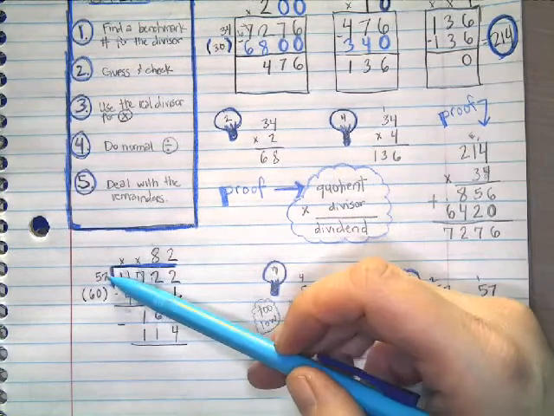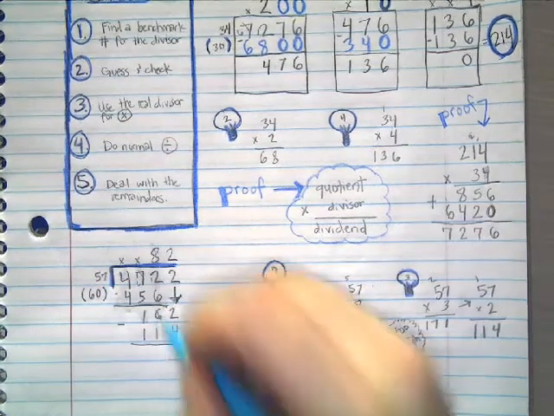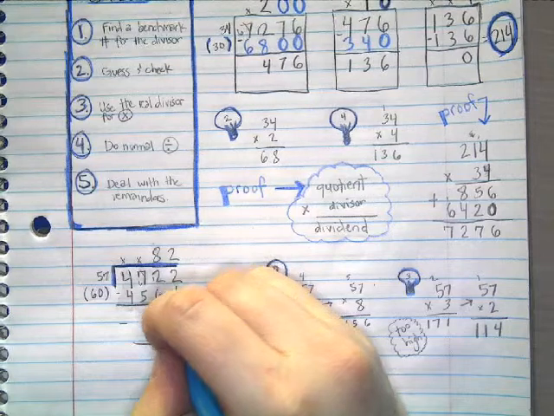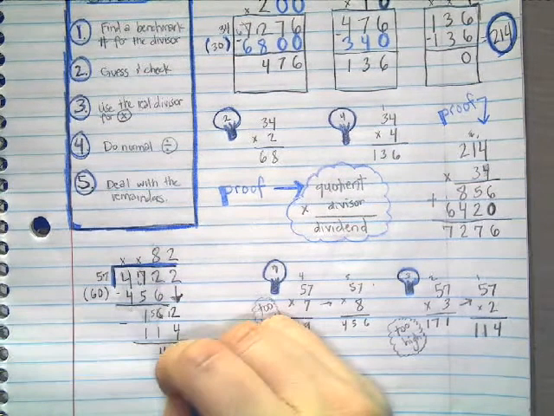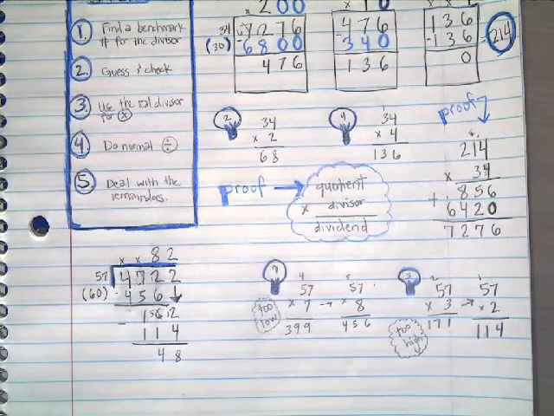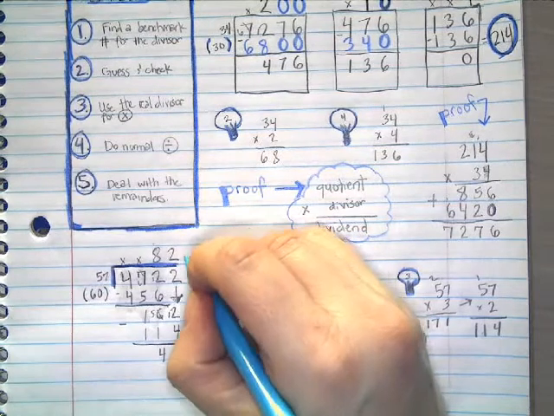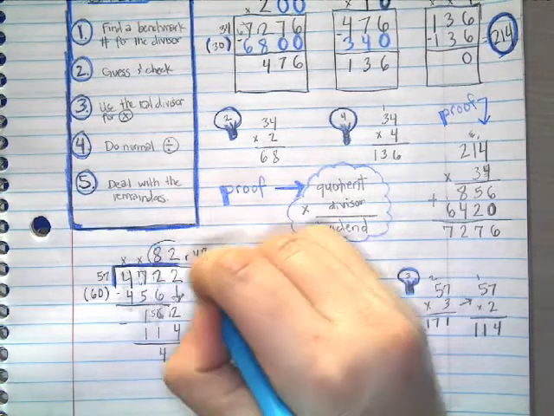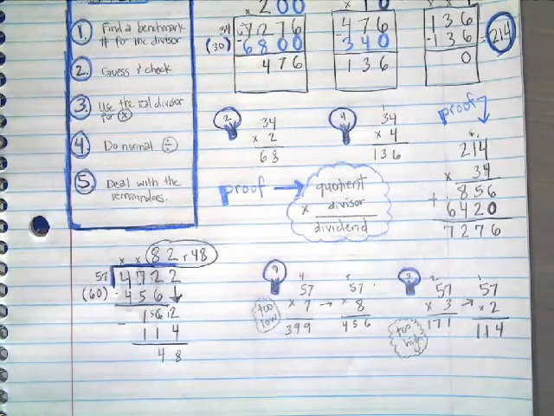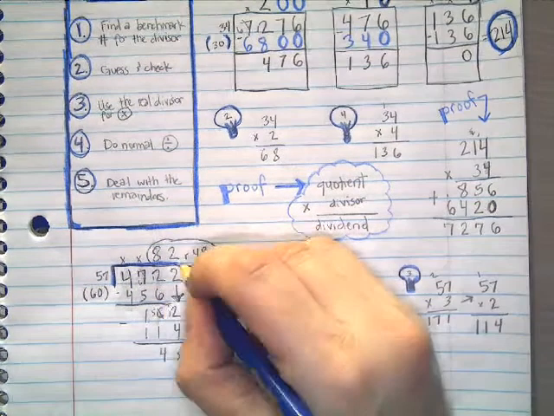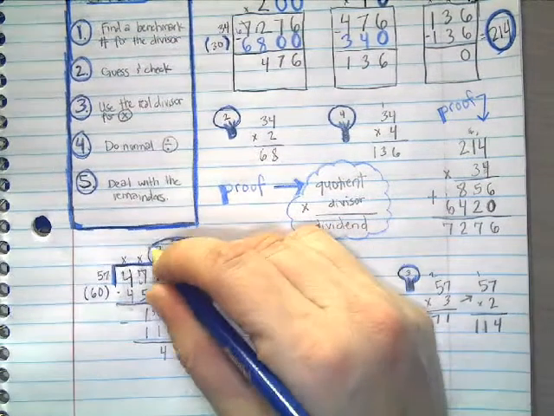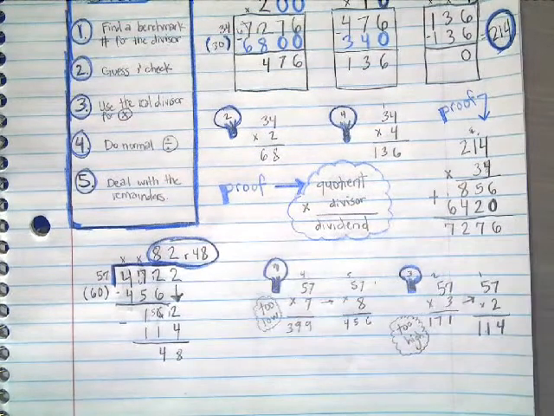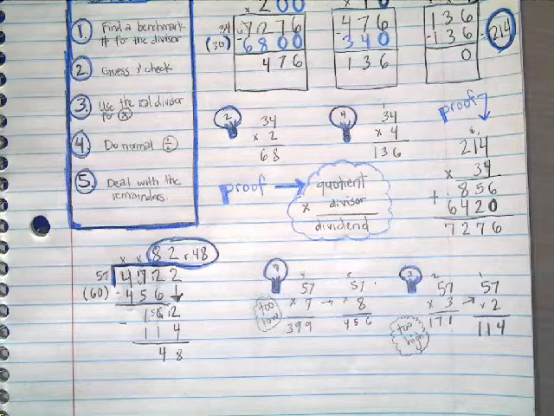And then I subtract 114 from 162. I cannot get a remainder that is more than 50. It can't be 57 or more. It has to be smaller than 57. 48. So it's 82, remainder 48. Because there's no more numbers to bring down. You circle that in blue as well.